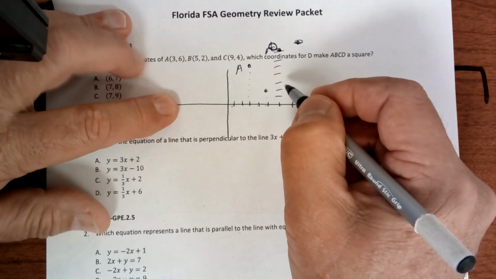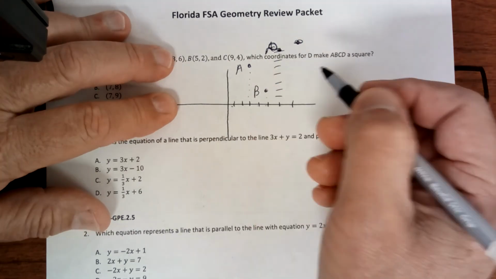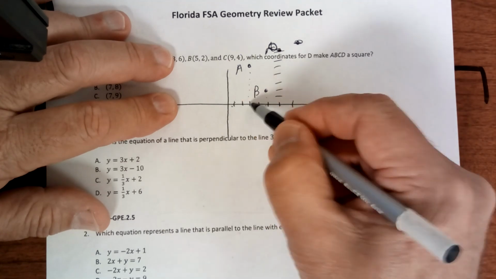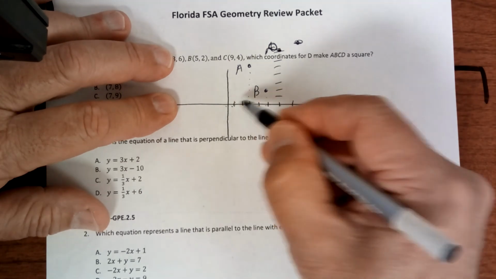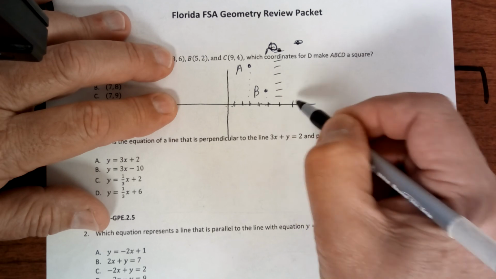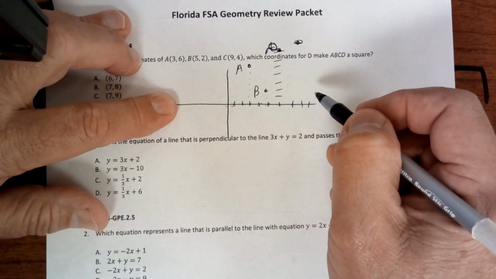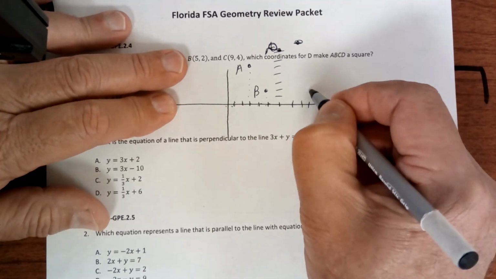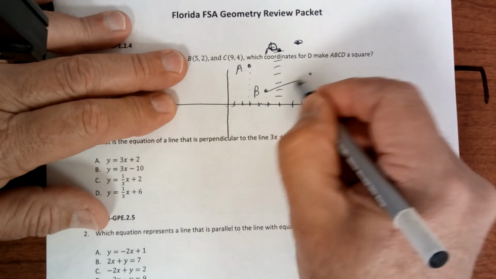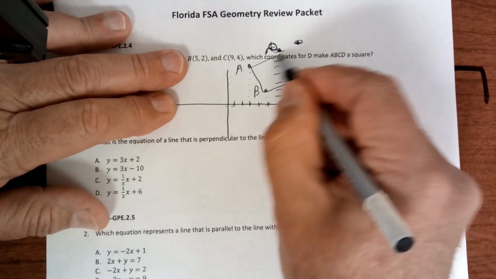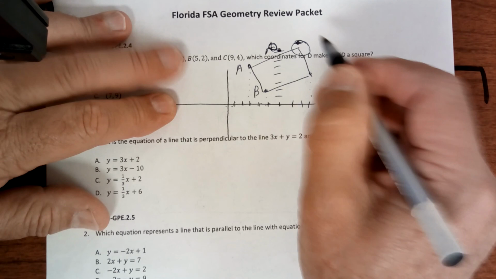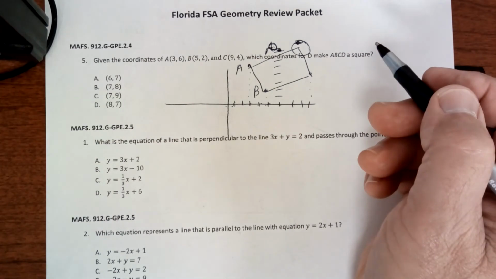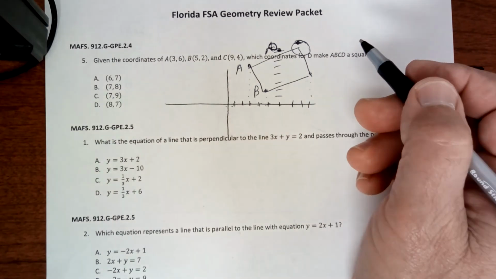That's point B. Over 9, up 4. So you know the answer has to be right here, somewhere over there. Now, the question is, what do you do to figure that answer out?